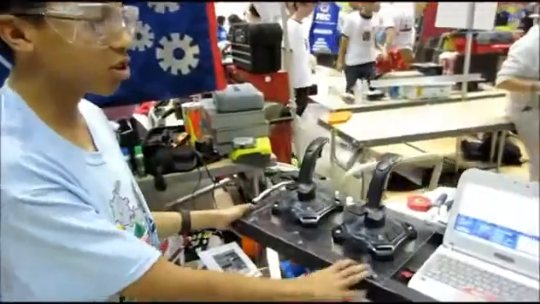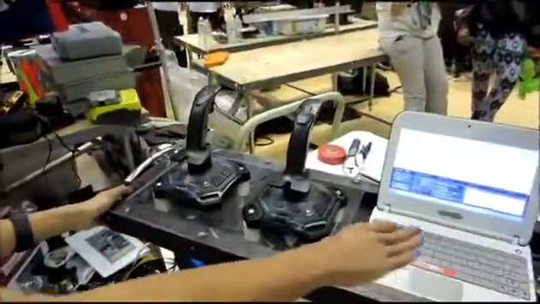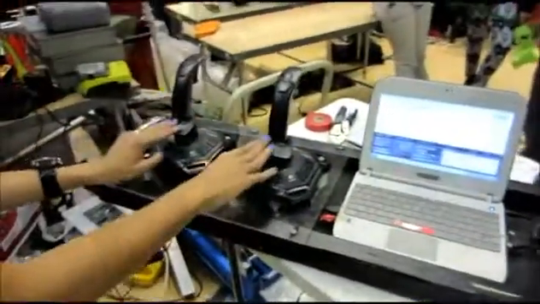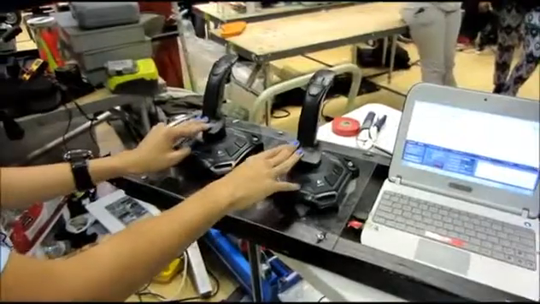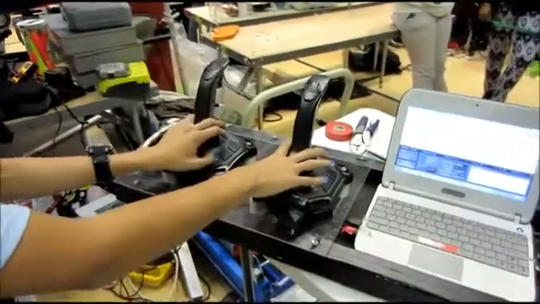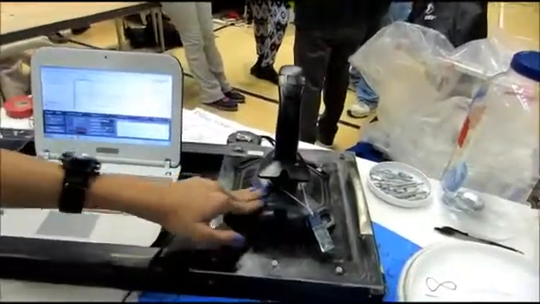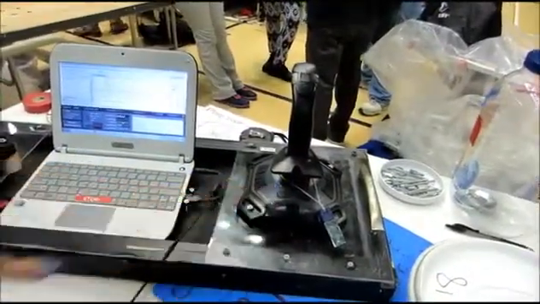So here's our control station. We have 3 joysticks and 1 computer. Each joystick has a different purpose. These 2 joysticks are for driving and different functions that go along with driving. This joystick here is for shooting and using the arm to climb the pyramid.